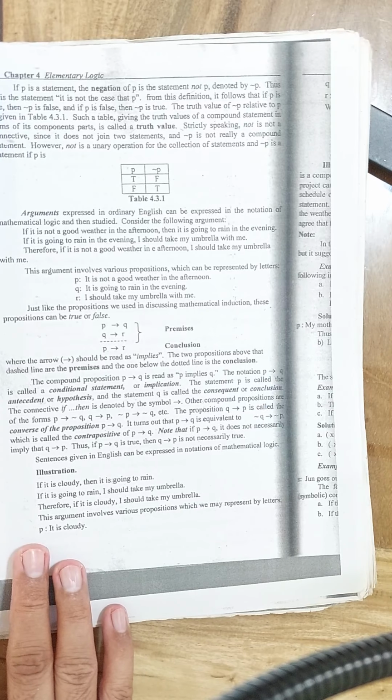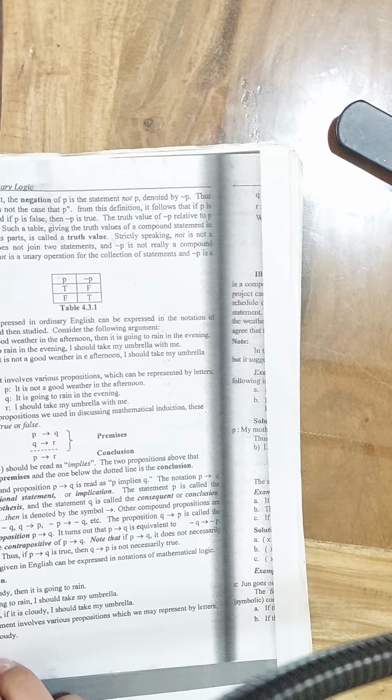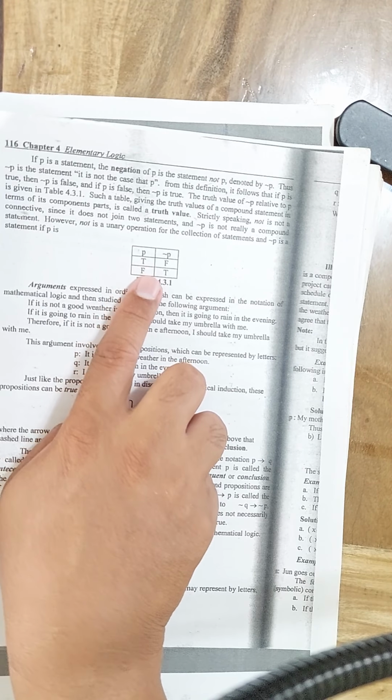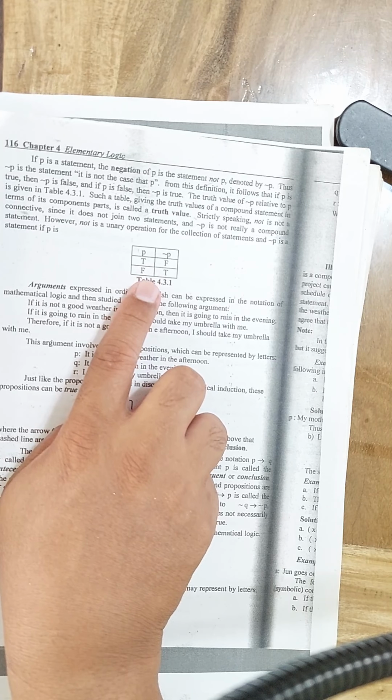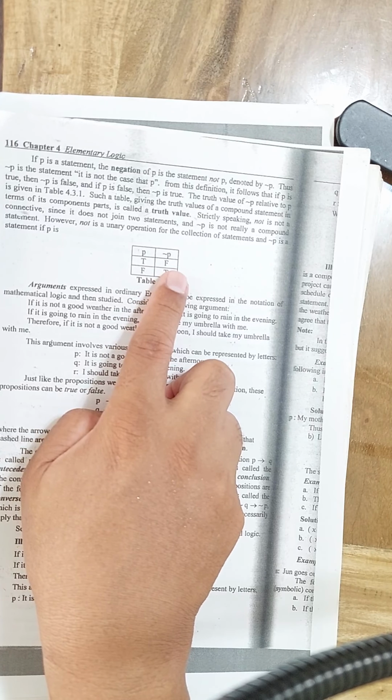Okay, so let's determine now the truth value. For a statement P, it could either be true or false. If it is a true statement, then not P is false.